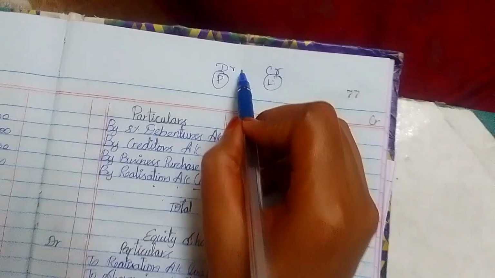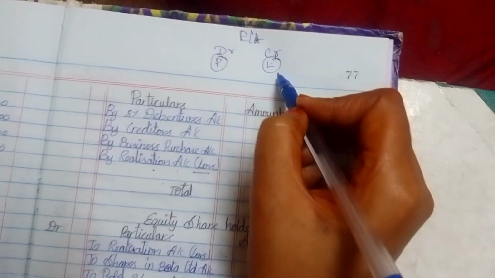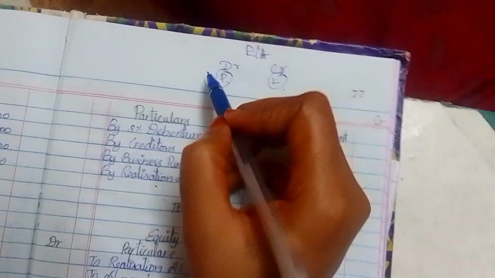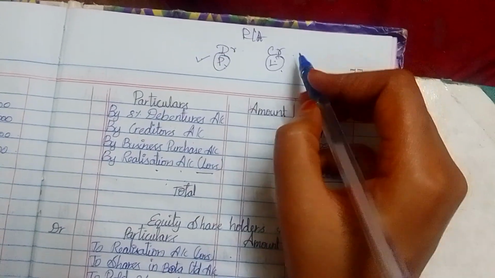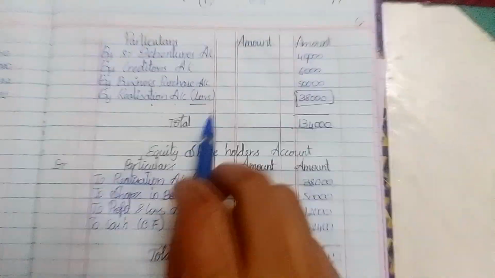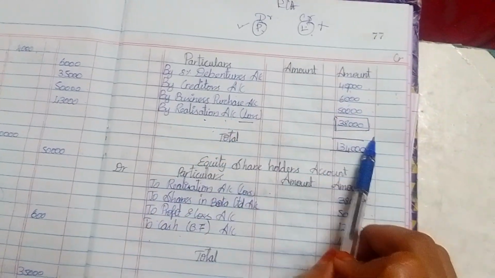Again I am saying, if in the realization account we get a balancing figure on the debit side, that is a profit. If we get it on the credit side, that is a loss. So here the difference is on our credit side only, so we are getting a loss.